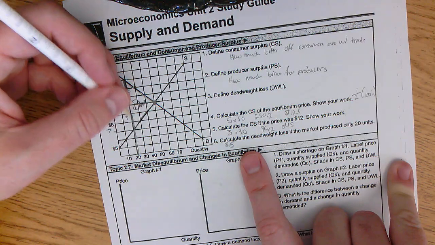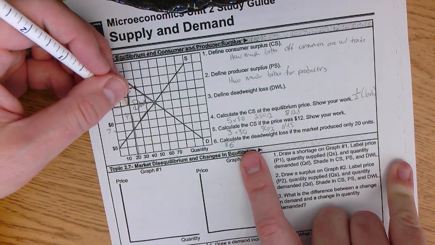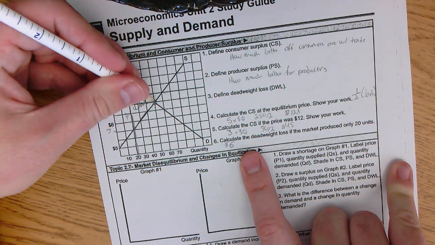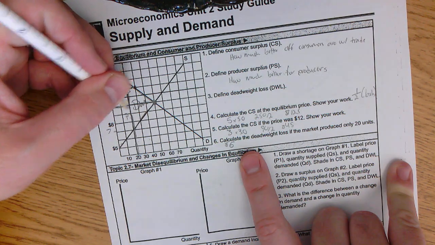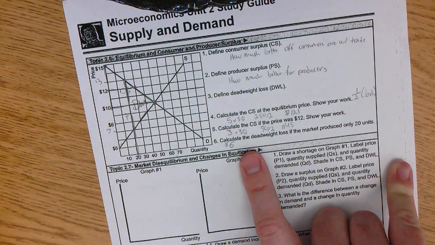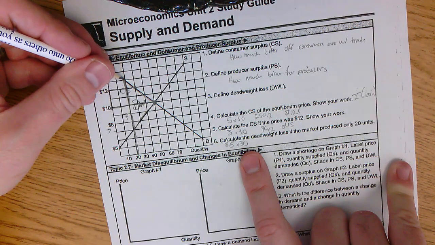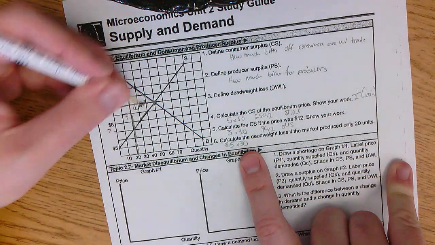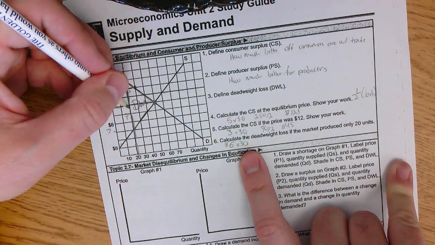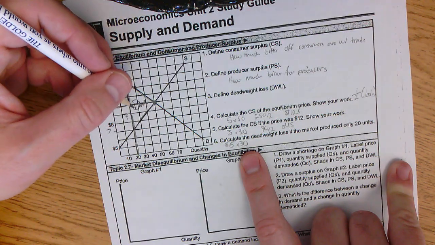Y'all know that. The base is, we should be producing 50 units. We're only producing 20. So that's 30 units that we're not making, that we're inefficient. So we've got our height, the $6, 13 minus 7. And we've got our base, the 30 units that we're no longer producing.